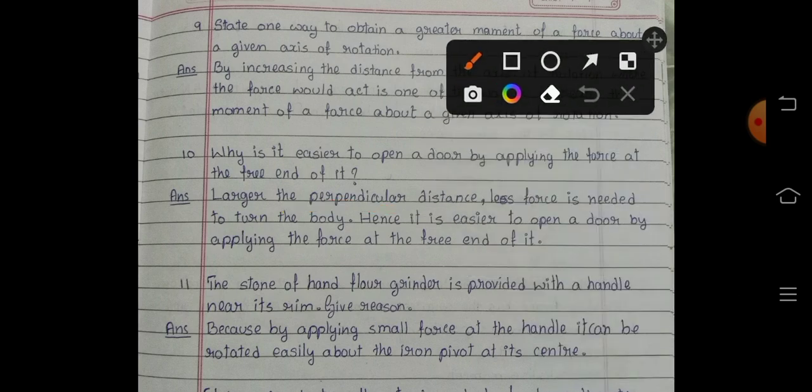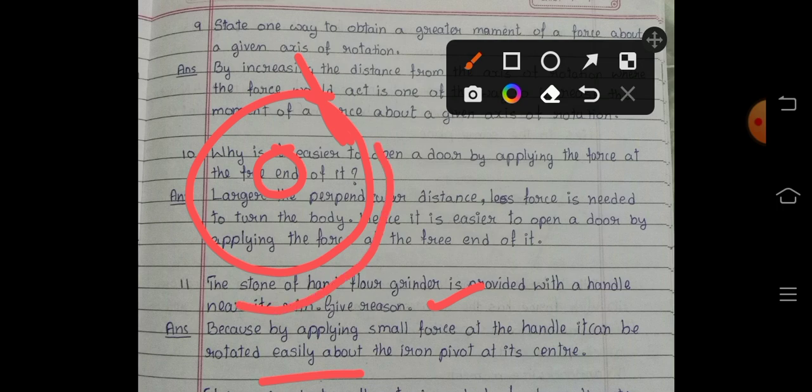The stone of a hand flour grinder is provided with a handle near its rim. Give reason. Because by applying a small force at the handle, it can be rotated easily about the iron pivoted at its center. Just draw roughly: here will be that handle which is almost near its rim, almost the free end, and here is the pivoted point. So by applying a small force here, it will start to rotate very easily.